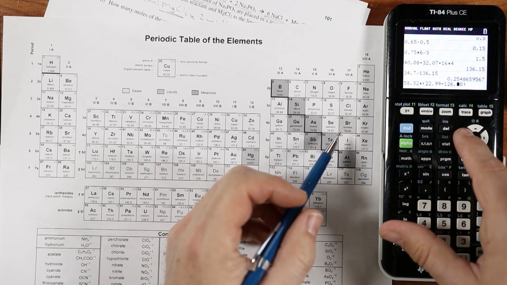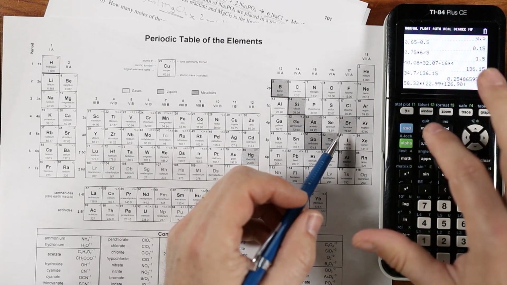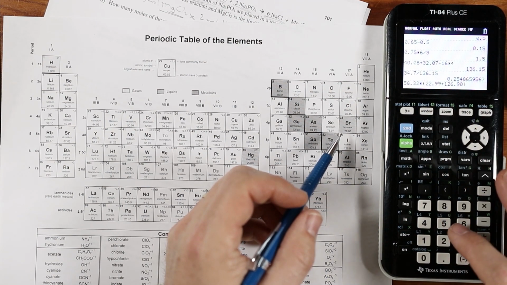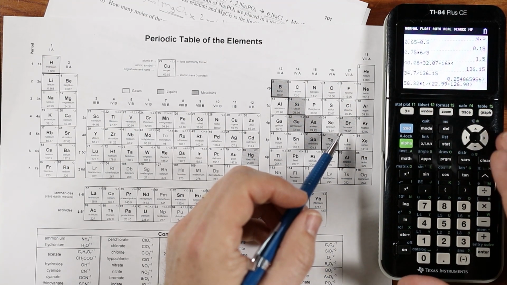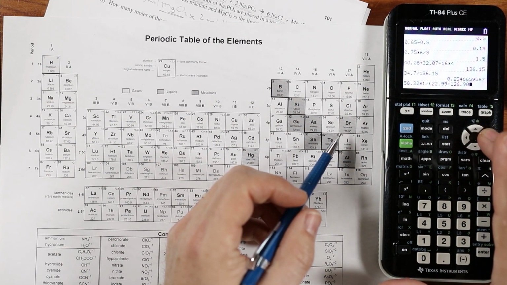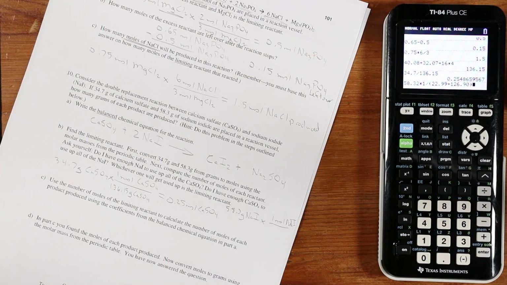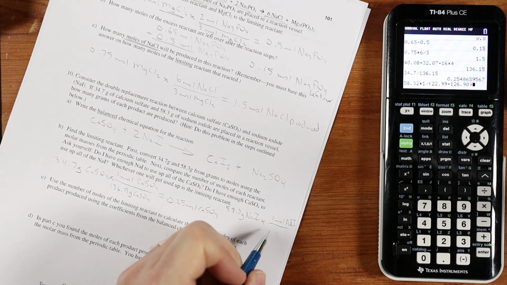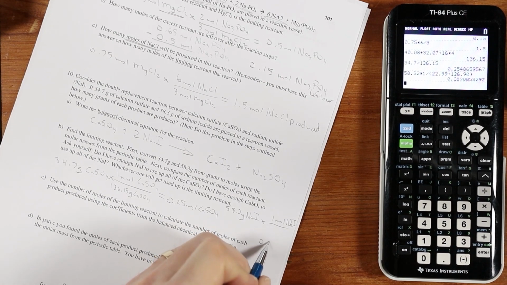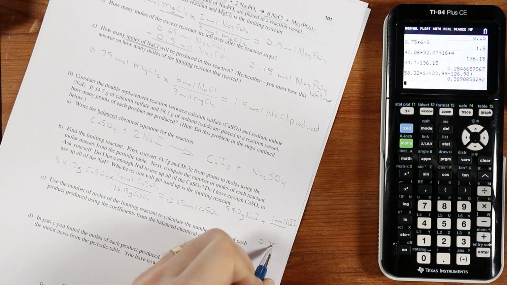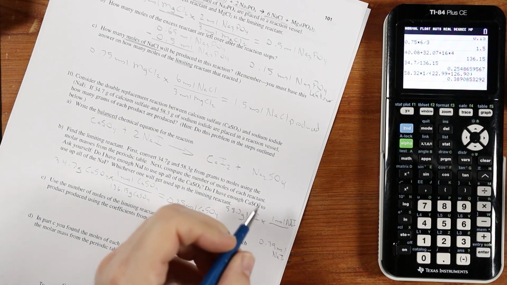I have to go back in here and insert, because I'm going to divide by the molar mass, which has to go on the bottom here. So, all right. So that's going to be my answer. 0.39 moles NaI.